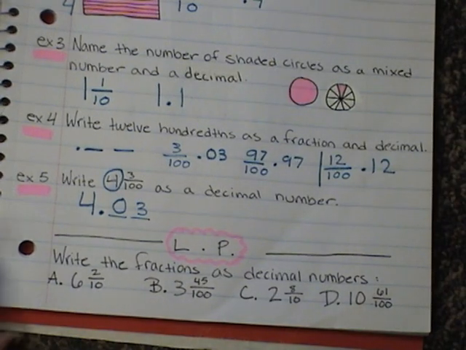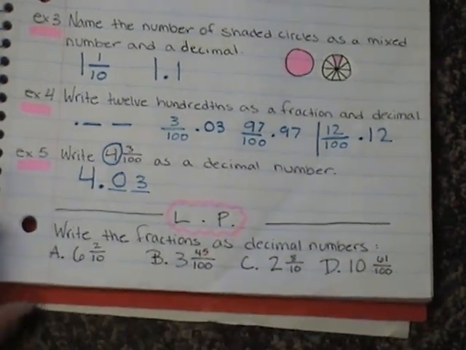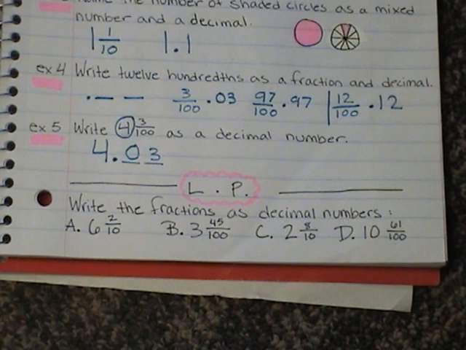Alright, and your lesson practice. Take these numbers and write the fractions as decimal numbers. A is 6 and 2/10ths, B is 3 and 45/100ths, C is 2 and 8/10ths, and D is 10 and 61/100ths.